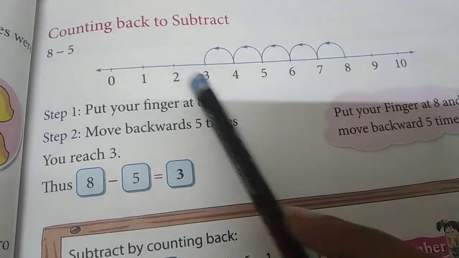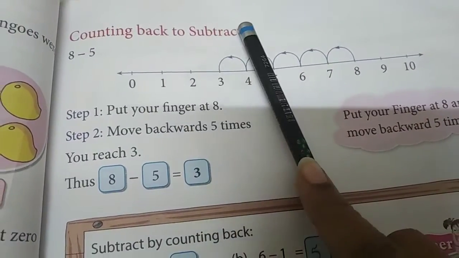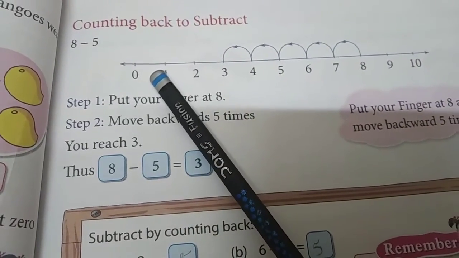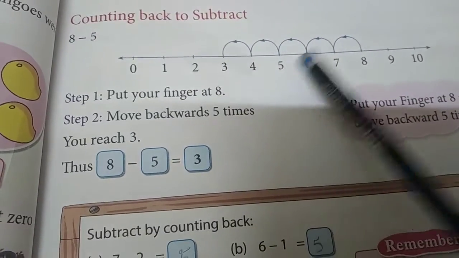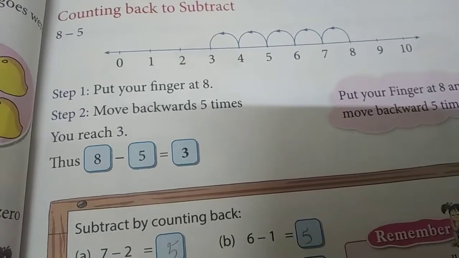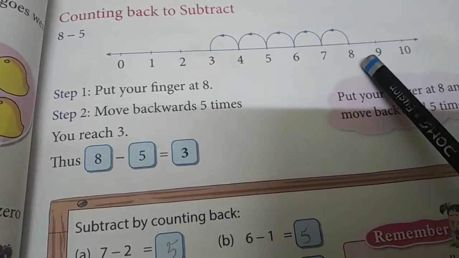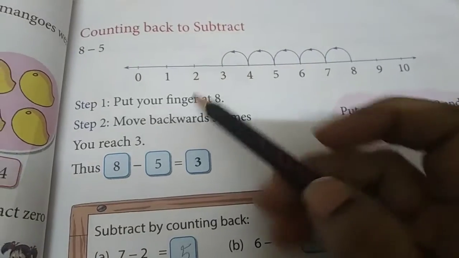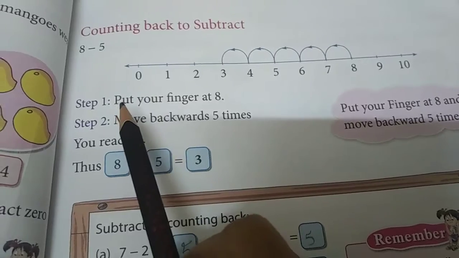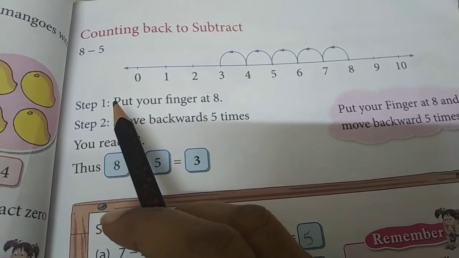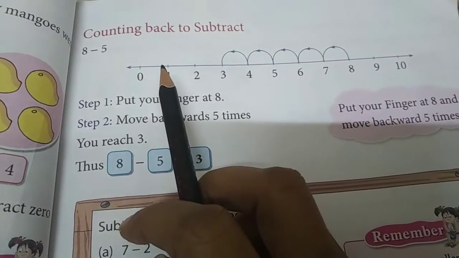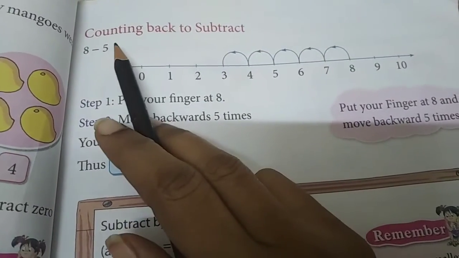Now moving to another concept, that is counting back to subtract. Do you remember the number line? The line which has numbers at equal distances, right? So 0, 1, 2, 3, 4, 5, 6, 7, 8, 9, 10. The line which represents numbers, right? So here you can see we have the same number line as we used for addition. Do you remember at that time what we used? We used forward counting. But here for subtracting you have to use backward counting.